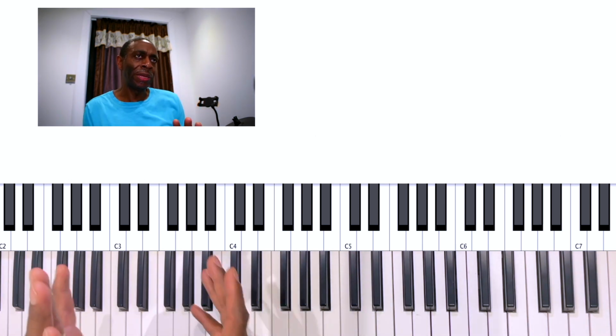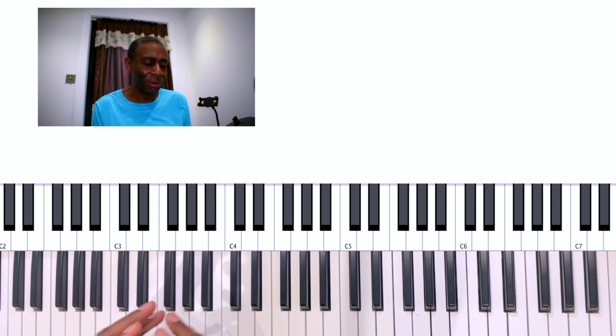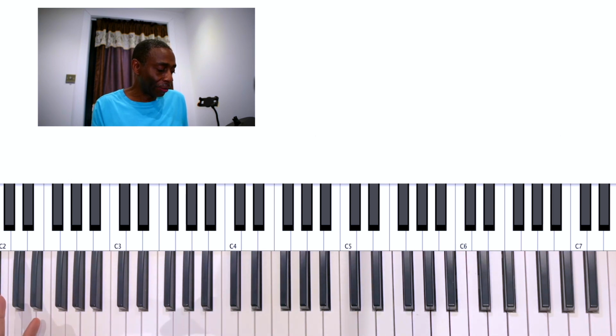And this is where we need to adjust our methodology. If it doesn't sound right, choose another chord. But choose another chord that has that E note in it. The bass note must be in the chord. So what we want to do is find out what other chords are there.